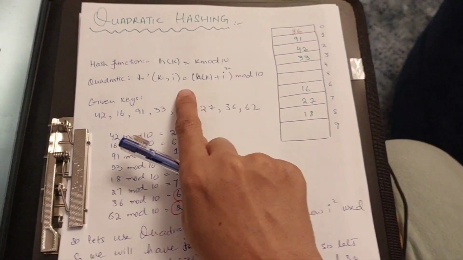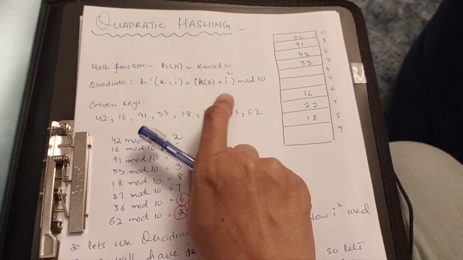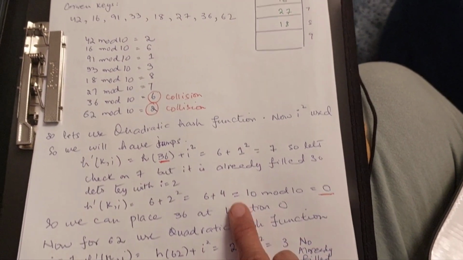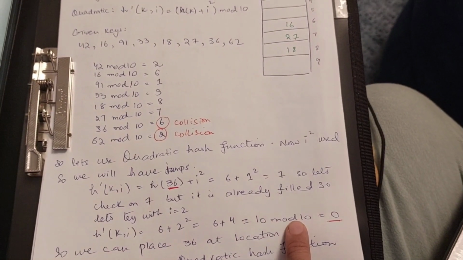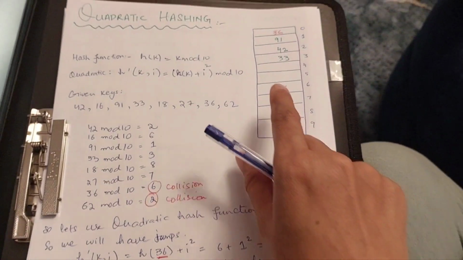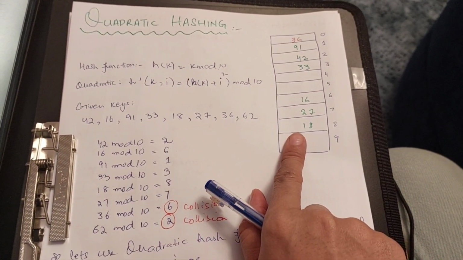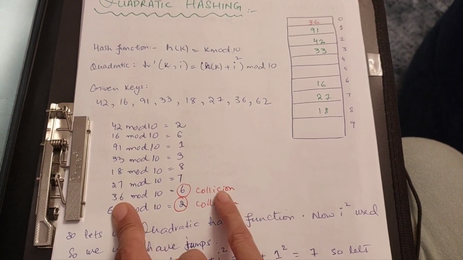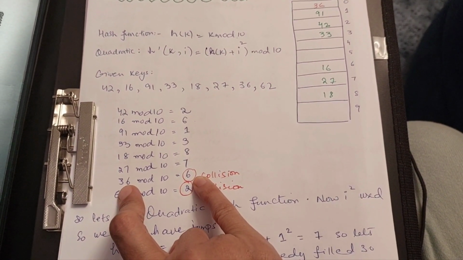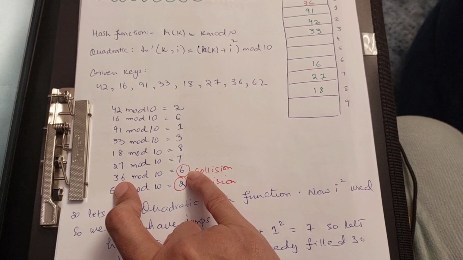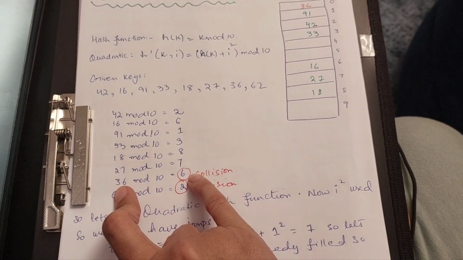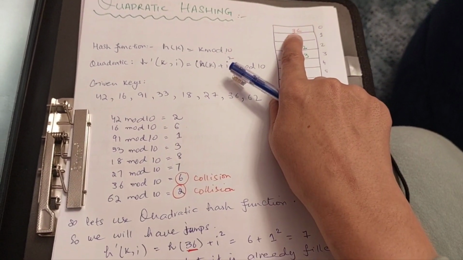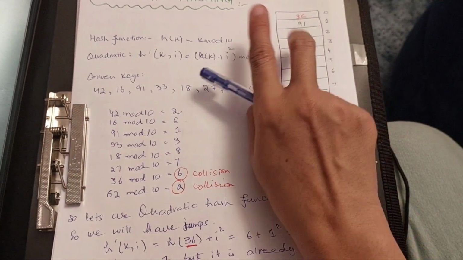Always remember that the formula says that whatever this summation is, you have to take mod of 10. You will not use this summation as it is. So 10 mod 10 is equal to 0, and then go and look at the table. The 0 position is empty, so instead of storing 36 in the 6th location where I was having a collision with the already stored data, now I'm going to store this 36 into position 0 in this database. So one of my collisions is resolved.